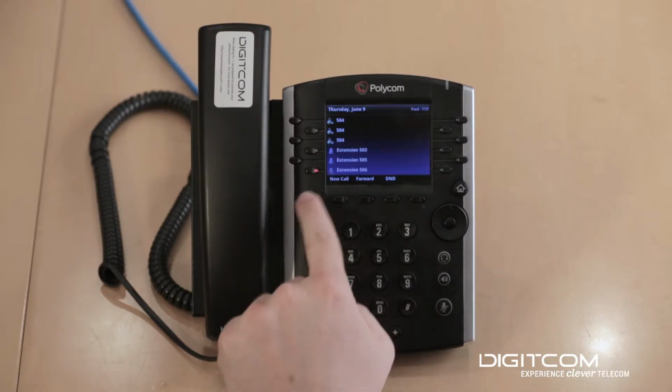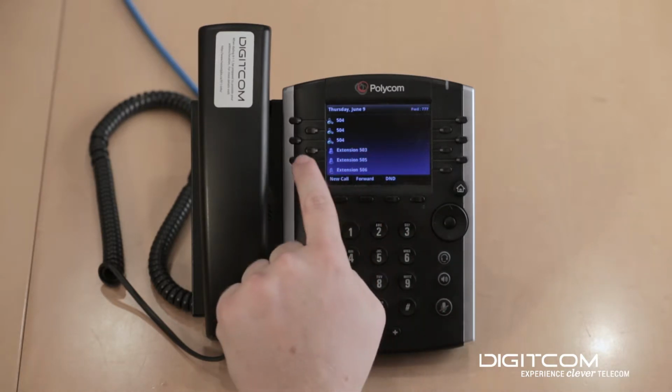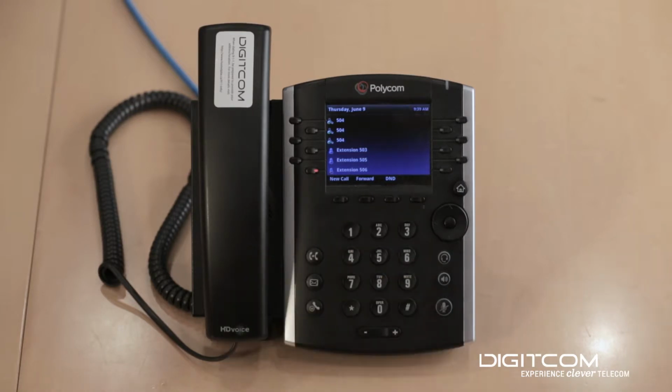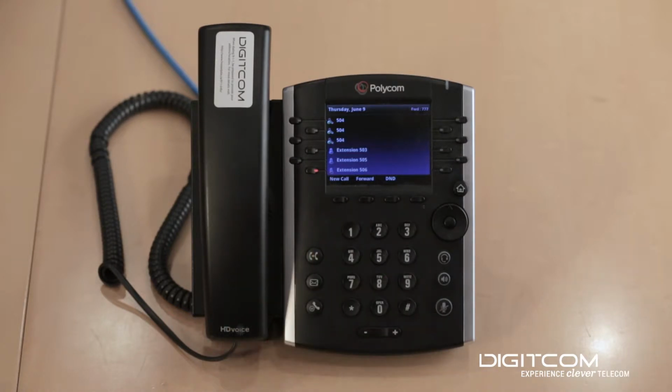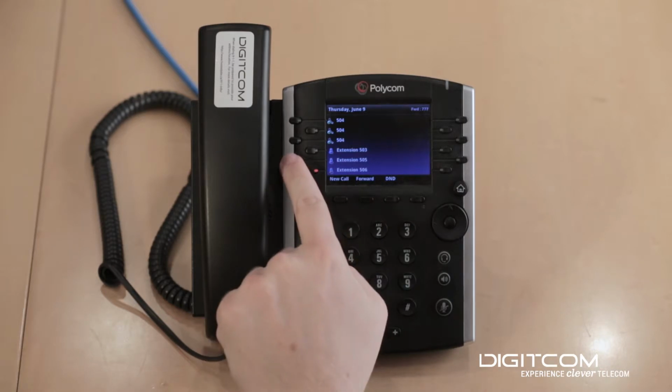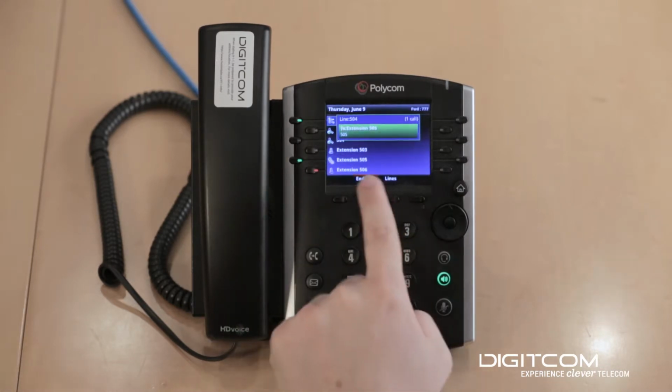In this section, you can see that extension 503 and 505 have no light lit up beside them, which means they are free. However, extension 506 does have a light lit up, which means they are currently busy. In addition to being monitoring keys, these are also speed dials. If I were to push this button, it will actually ring to extension 505.